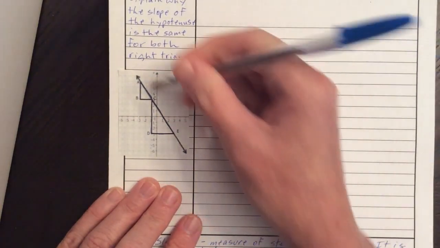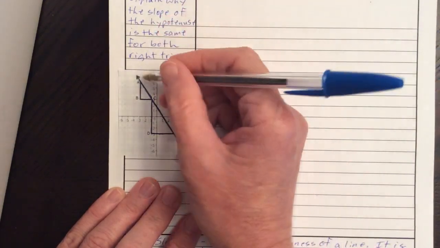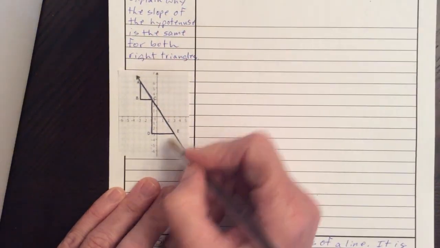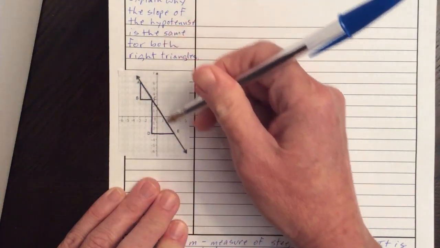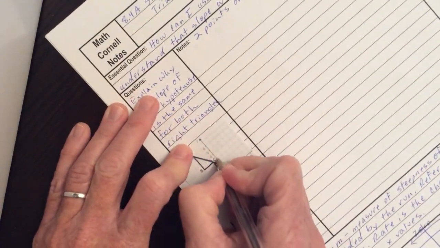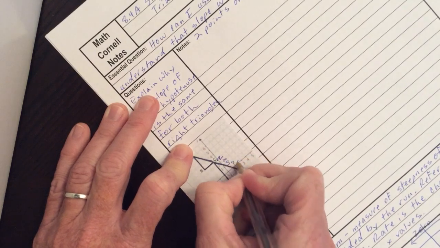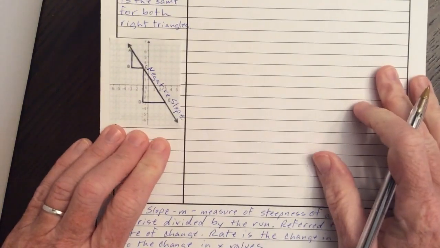And they want us to explain why this slope, this is your slope, is the same for this little triangle and this big triangle. As we can see, this line is going down, so that means the slope is negative. So I'm going to put it right here. Negative slope. Okay, so our number should be negative.